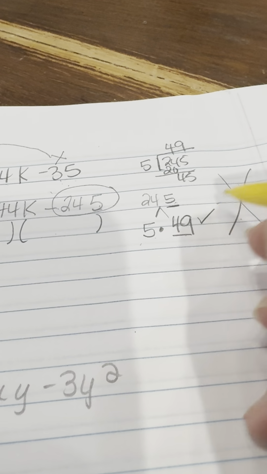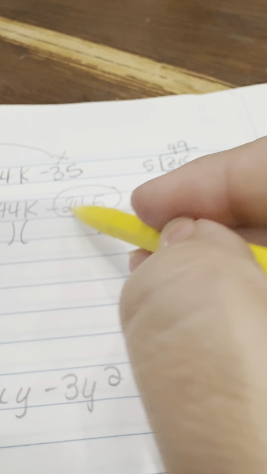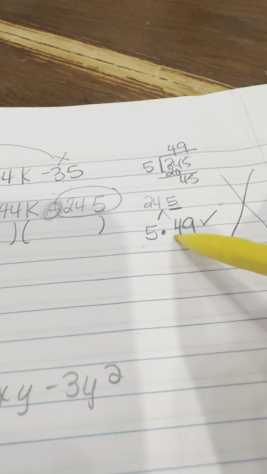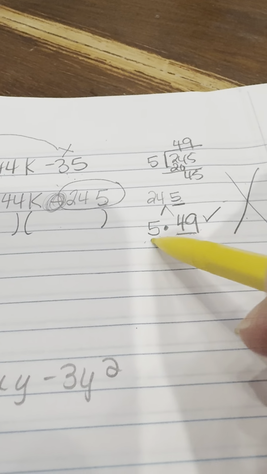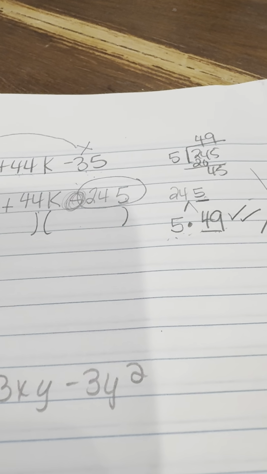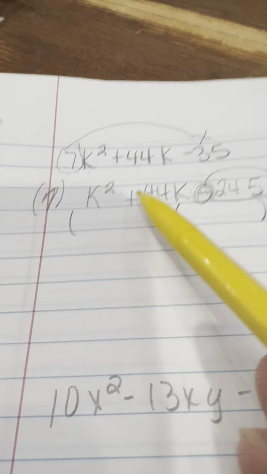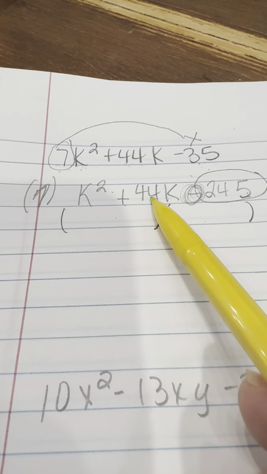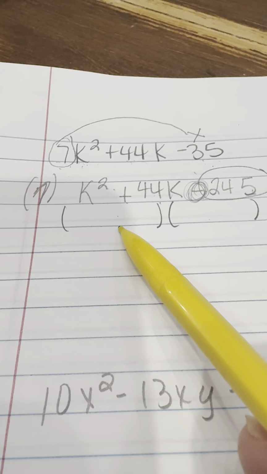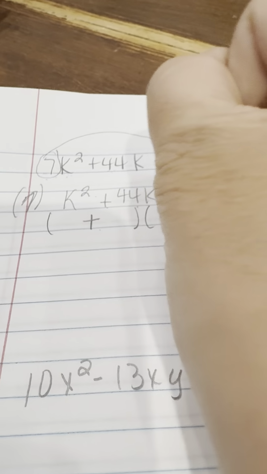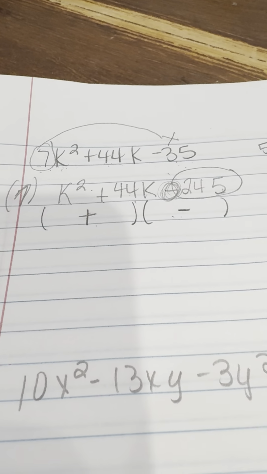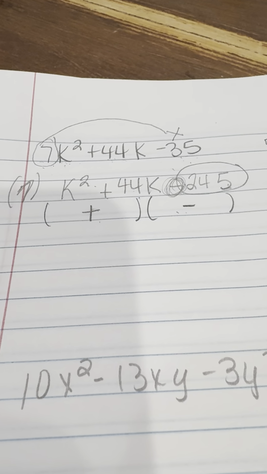Yes, check. Because I'm going to have two different signs, does 49 minus 5 equal 44? Yes. So the two things that I need to check are correct, right? This is positive, so that means my bigger number is going to be positive. And because this is minus, I have to have one plus and one minus. So I'm going to plus here, minus here. My signs are different, and that's how I would have gotten negative here. Now I'm factoring it out.